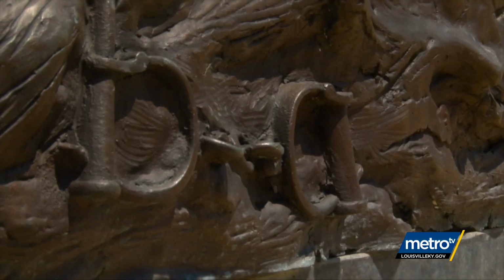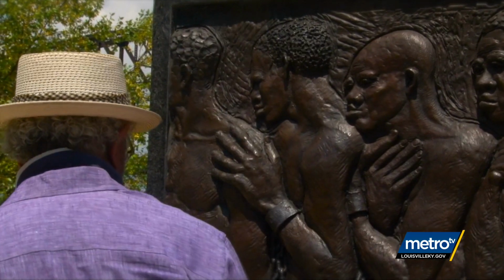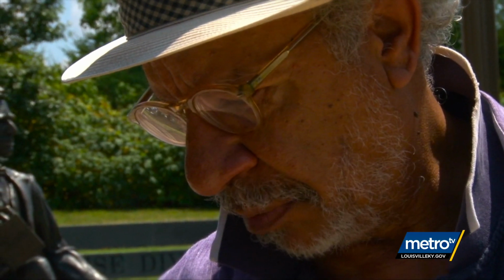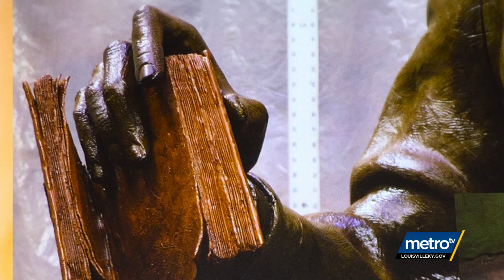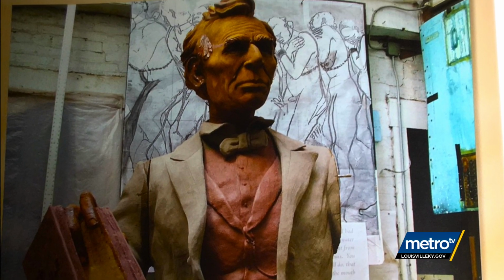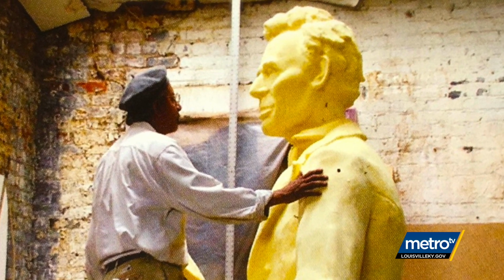I'm more so honored to be able to create something for this city, because that means your hometown recognizes what you do. To be asked is such an honor that they want you. Because if they didn't love what you do, they wouldn't have you doing it, you know? But I'm just so pleased that I was able to be a part of it.